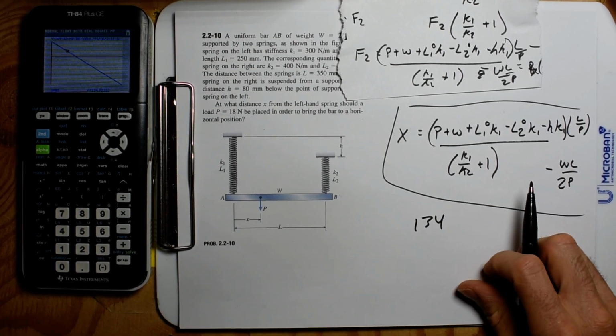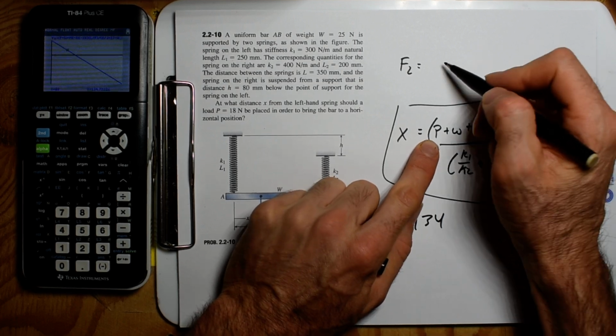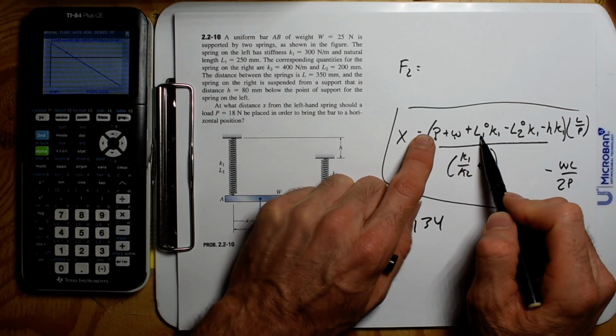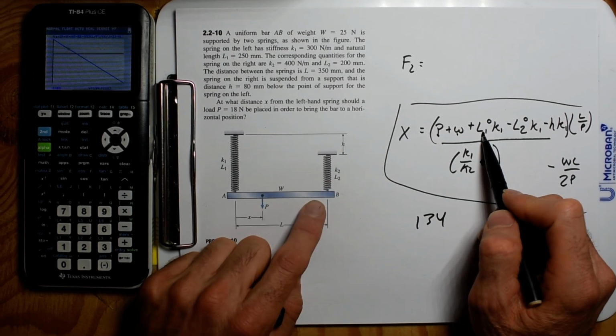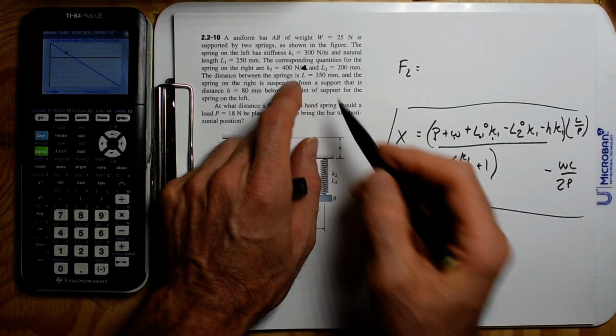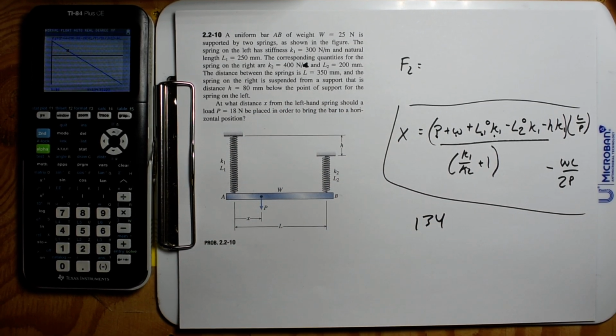Now, I only have 20 seconds, so you could throw this in. The problem said load 18 plus 25. The initial length was 250. 0.3 for here. I'm not using meters, but anyway, and that's it. I'm done with this video. Thanks for joining me. That's a video.